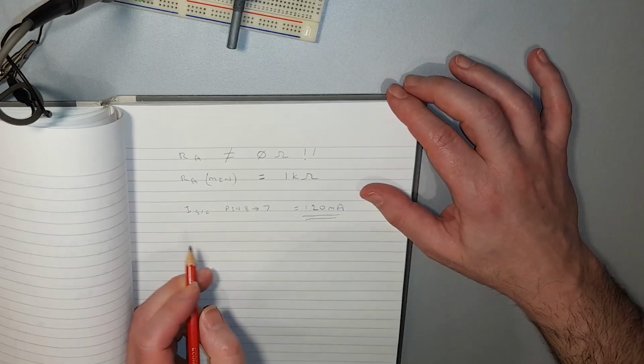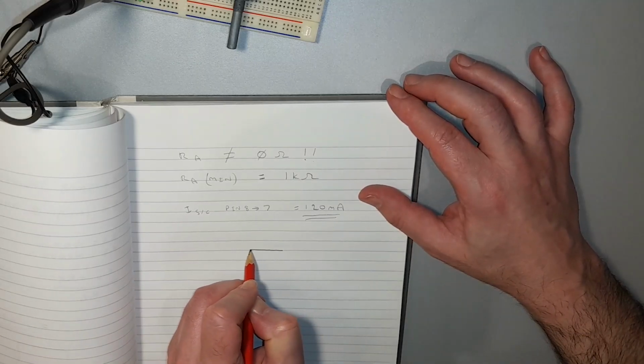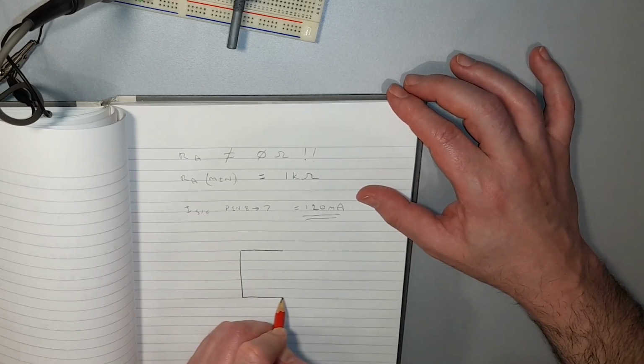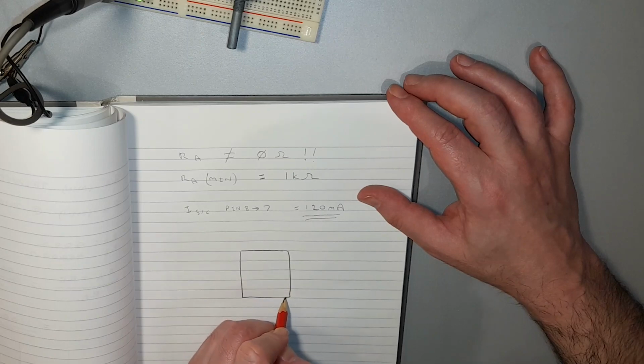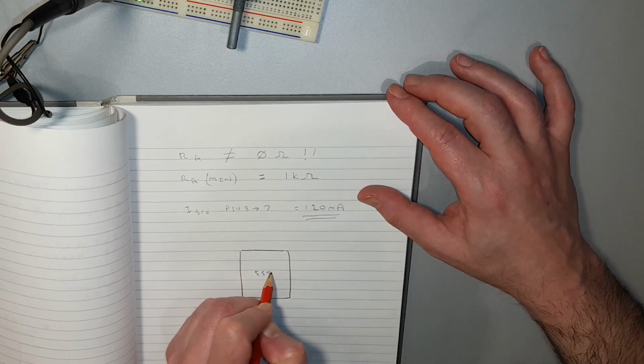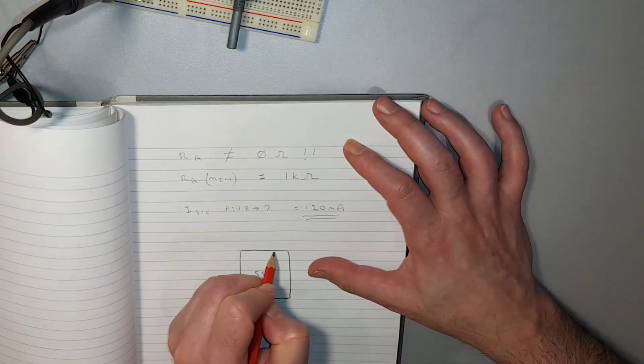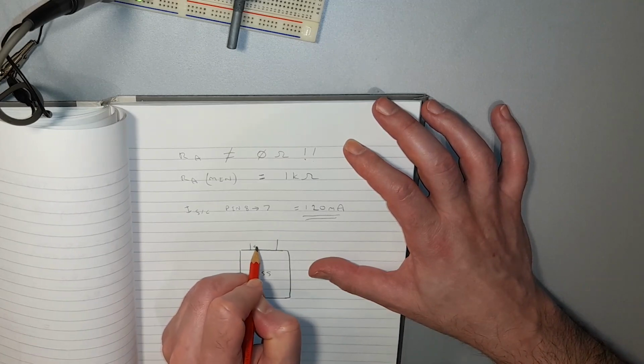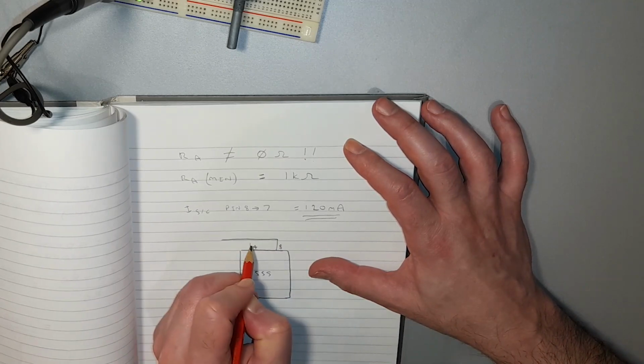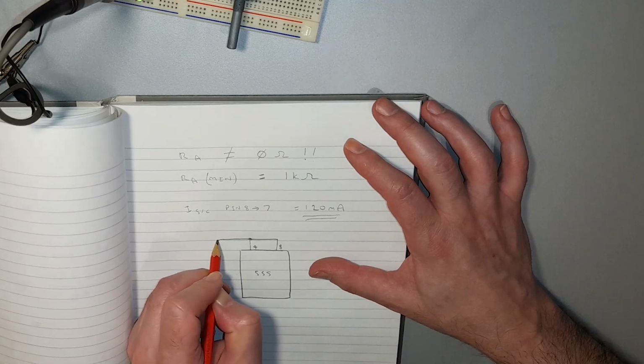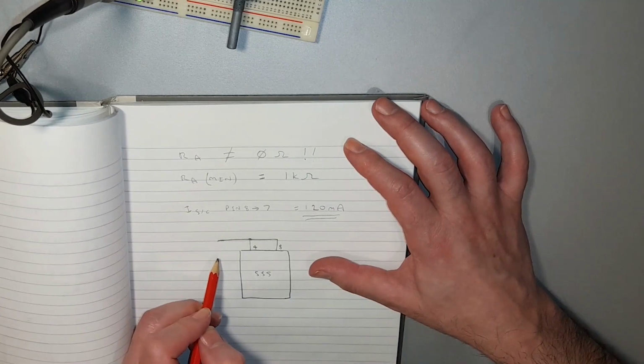Okay, so how about if we took our chip like this, R555, and we've got pins 4 and 8 like this, and then we have our first resistor comes down like this.